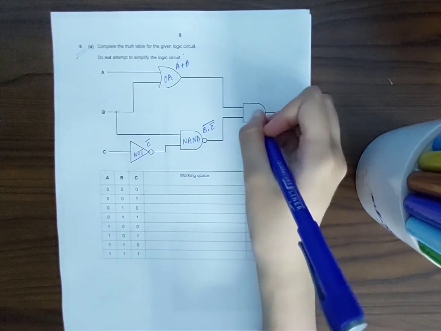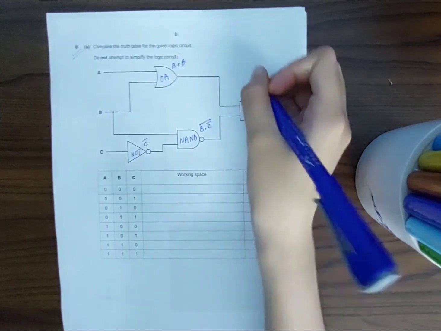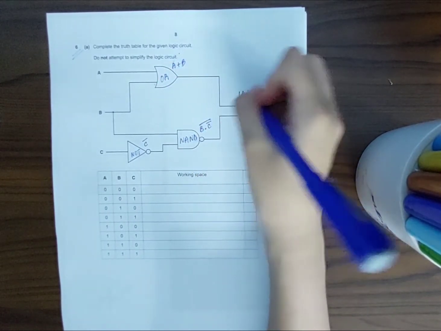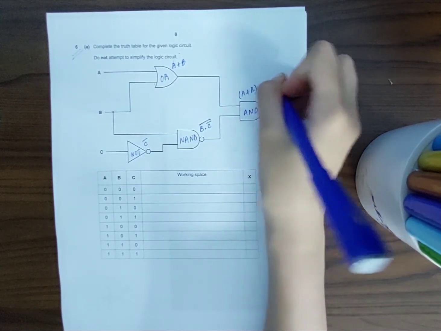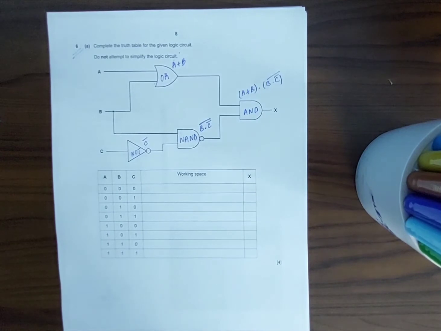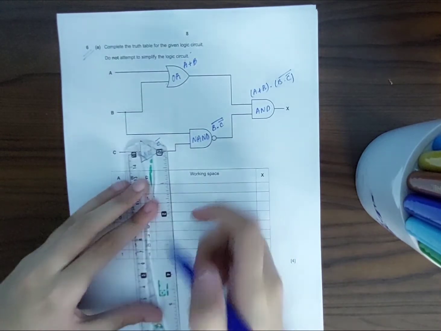And then this thing is pretty simple. This is AND. Now you have to make both of these multiply together. So A plus B dot B dot C bar NAND, and then this is going to be your final output X. So without wasting further time, we're going to draw the truth table.